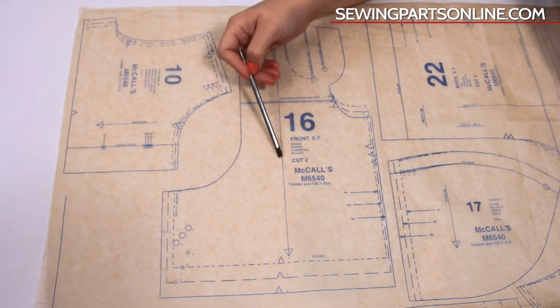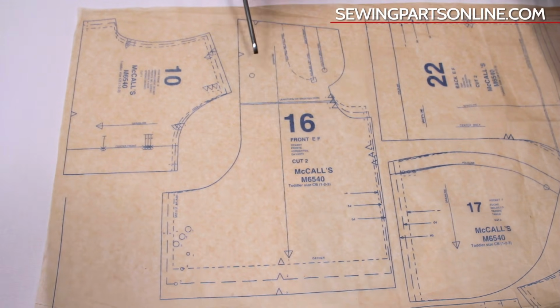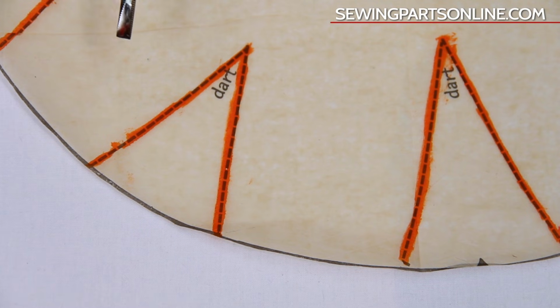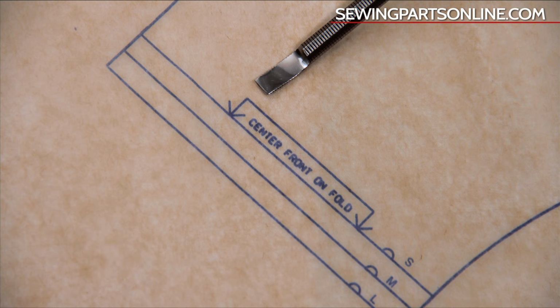This is a grain line. It's basically telling you how to line up the weave of your fabric, but we'll get more into that in a minute. These are darts. They basically help the pattern form to your body, just as you would see with a fitted blouse. This is a fold line. It literally just means that you're going to place this line up against the folded edge of the fabric.